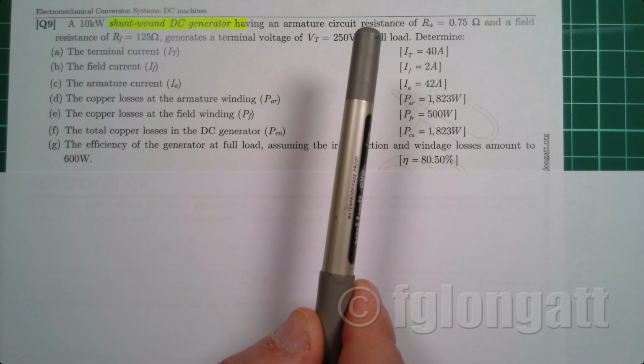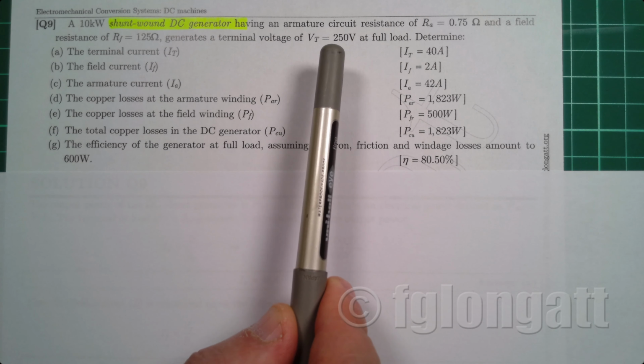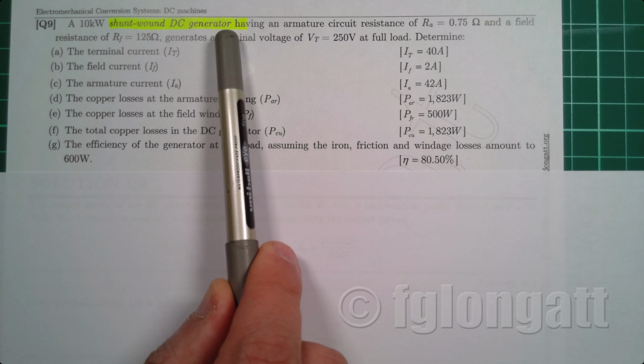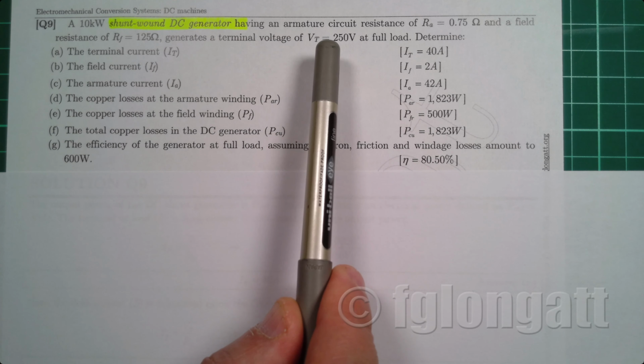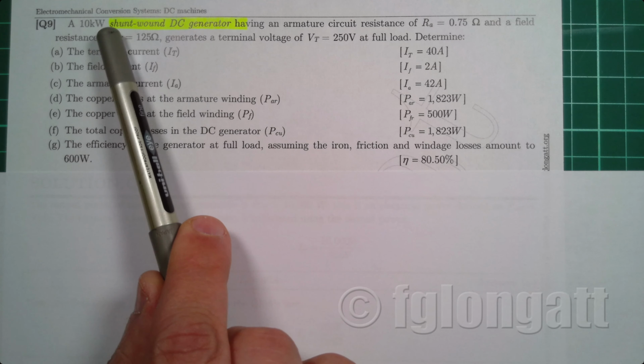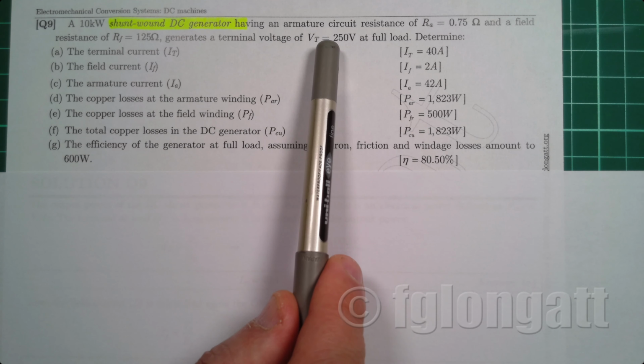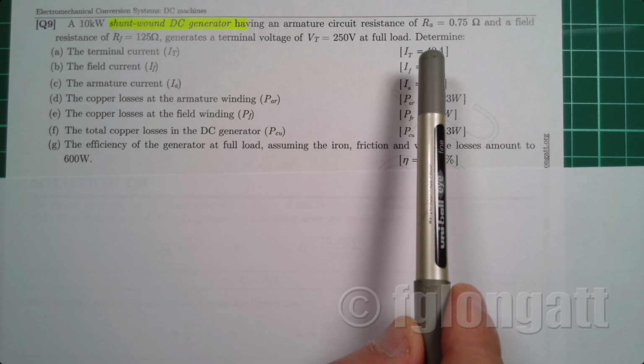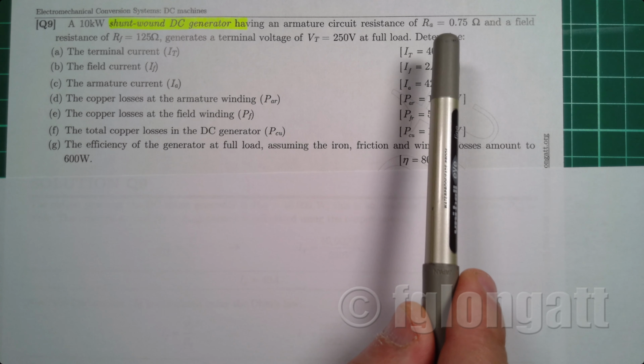In other words, what I am telling you here is that this DC generator is producing 10 kilowatts when the voltage is 250. So there are a few questions over here.